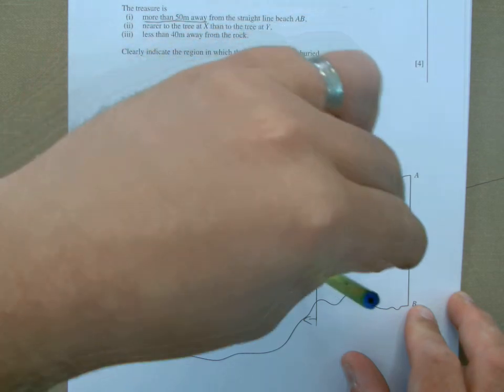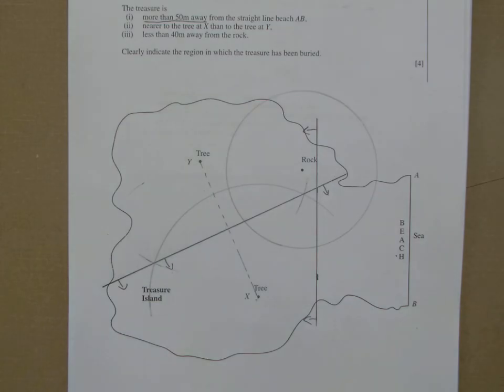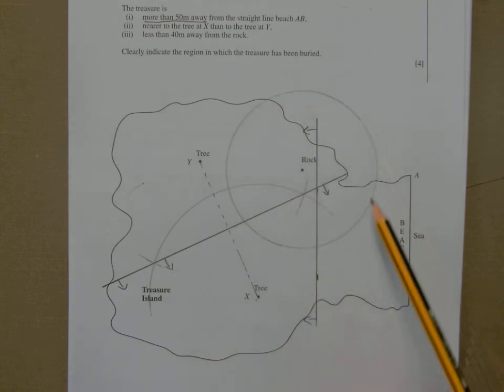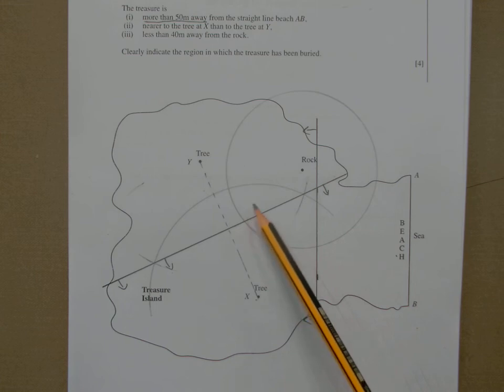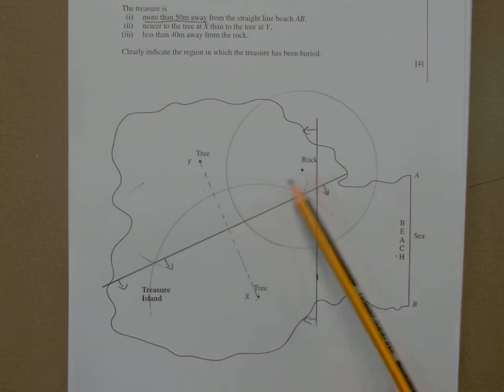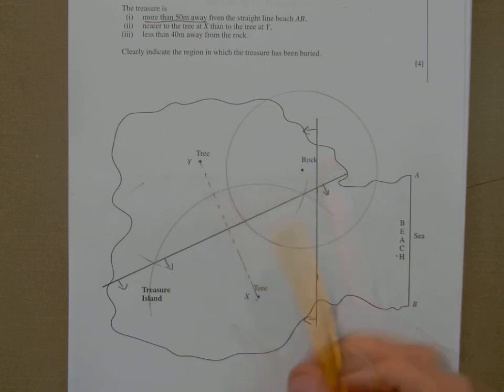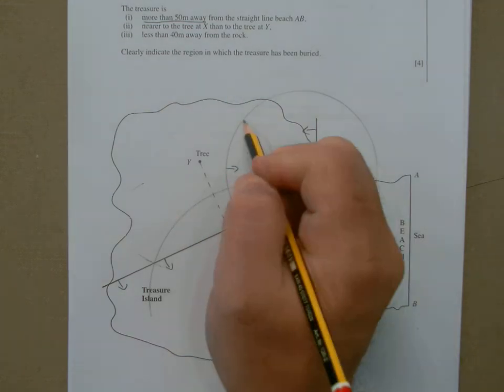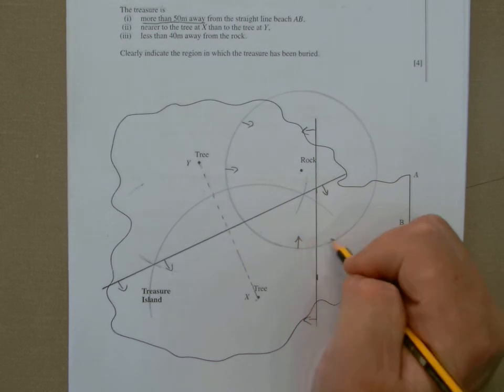Now what does it say? It's got to be less than 40 metres away from the rock. So it can't be on the circle, because if it was on the circle, it would be exactly 40 metres from the rock. But they want it less than 40 metres. It can't be outside because it'd be further away. So we need to be inside that circle, to be closer to the rock.